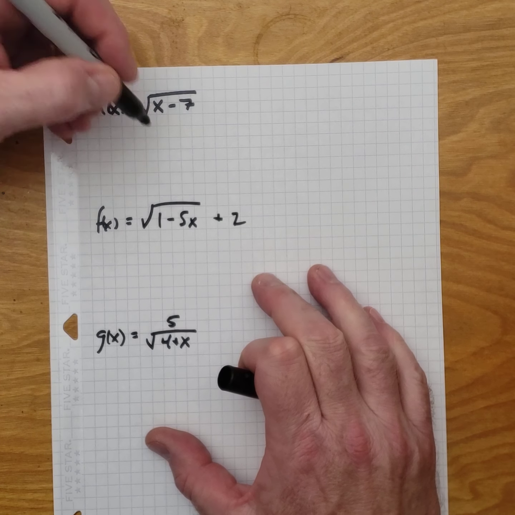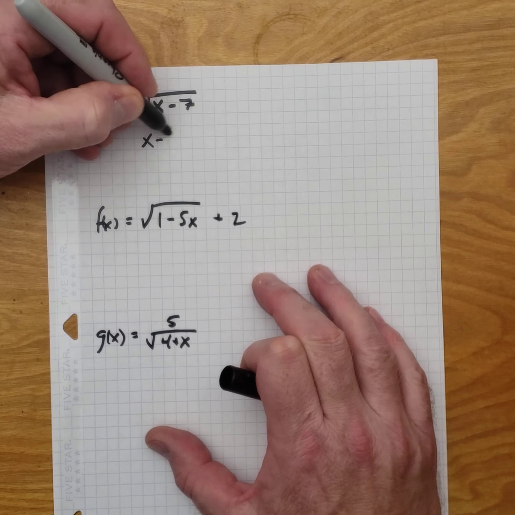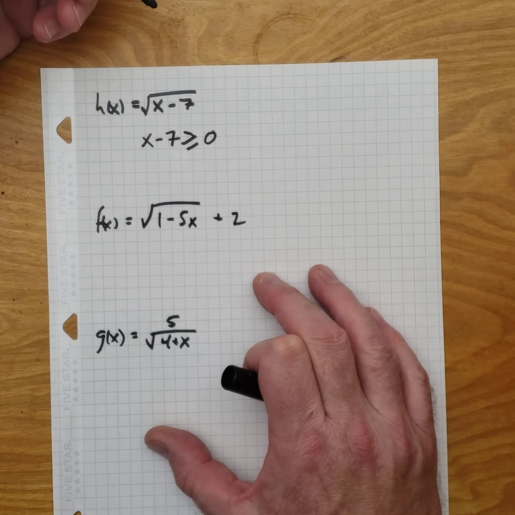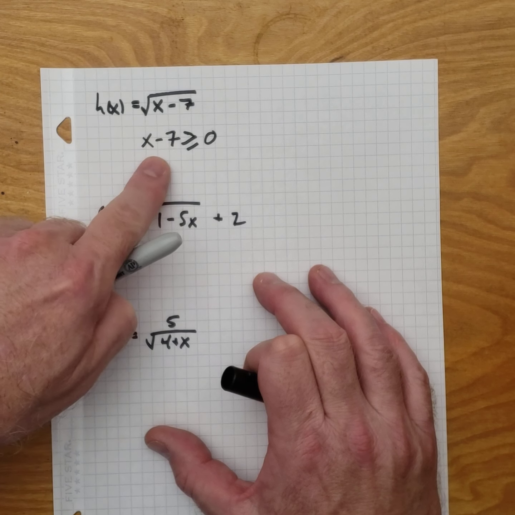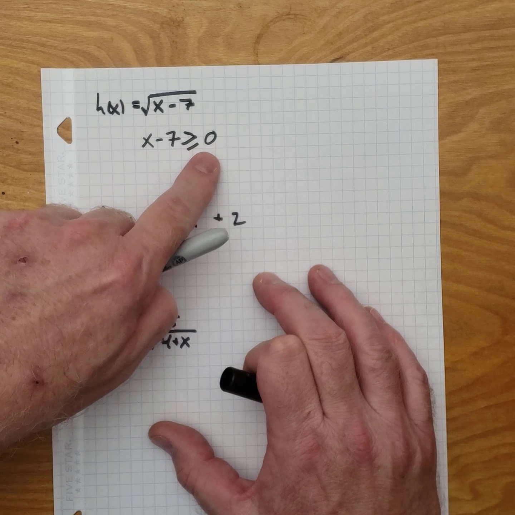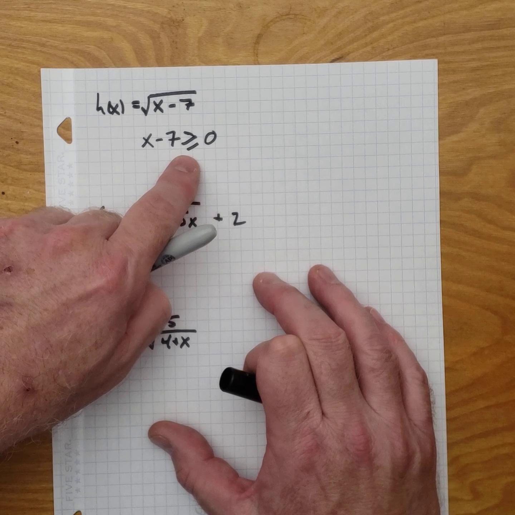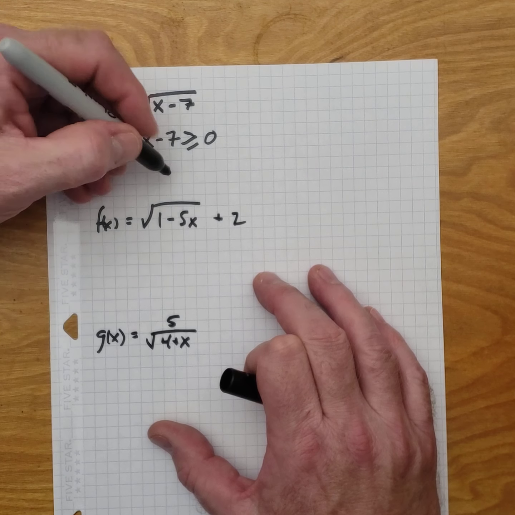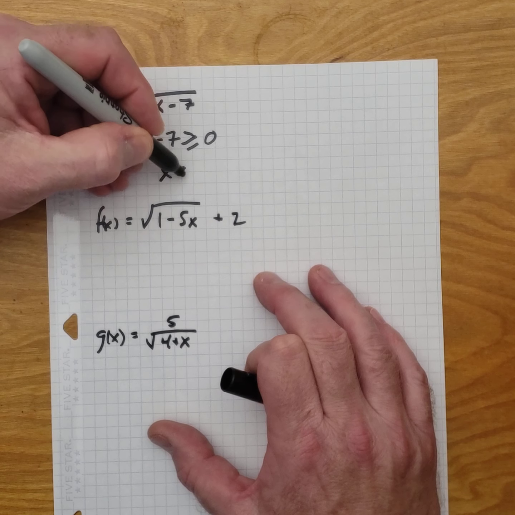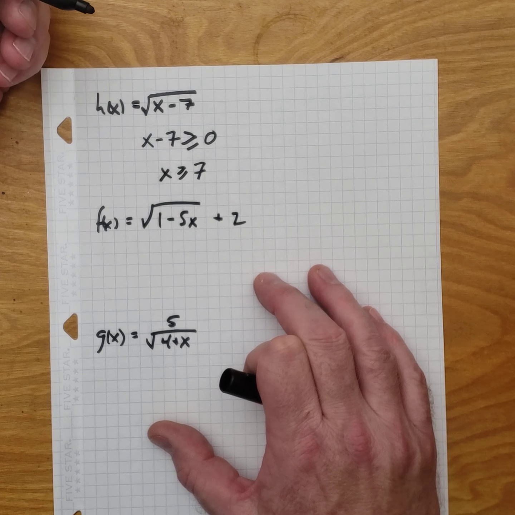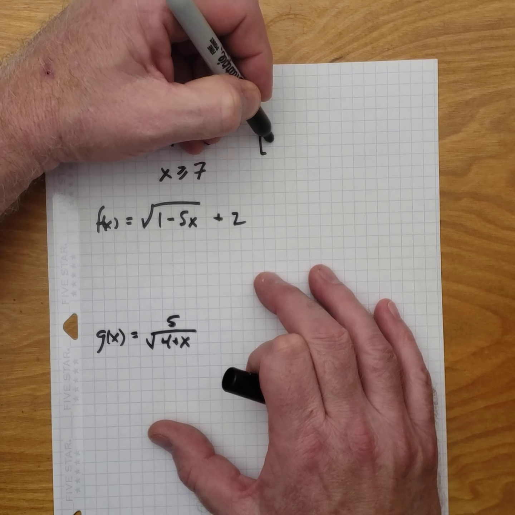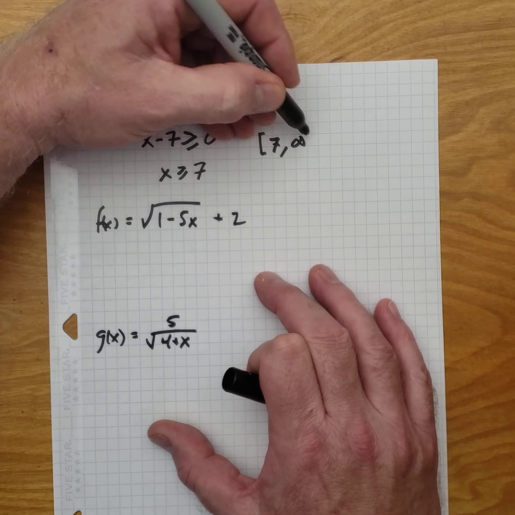So here we need for x minus 7 to be greater than or equal to 0. I'm sorry, I misspoke. Actually, we need to make sure this is a non-negative number. It's okay if it's equal to 0. So it's got to be positive, greater than 0, or equal to 0. And then we solve that just like any old inequality. X is greater than or equal to 7, which means that our domain is any number 7 to infinity.